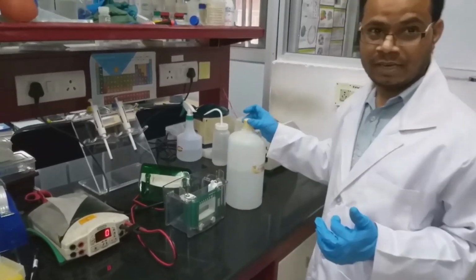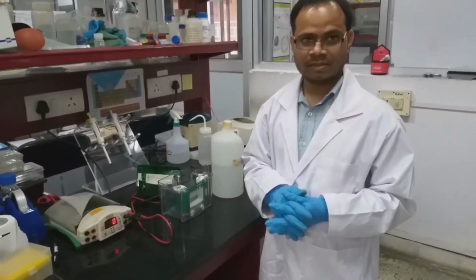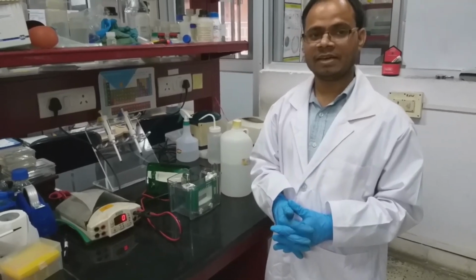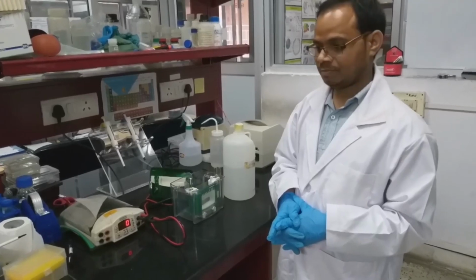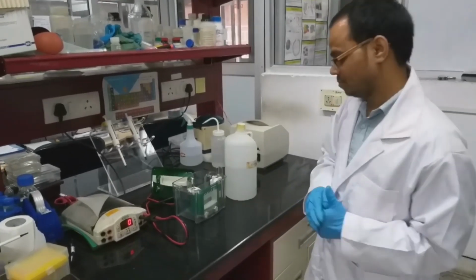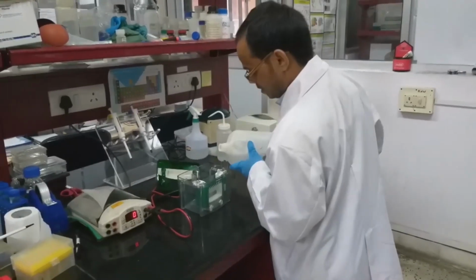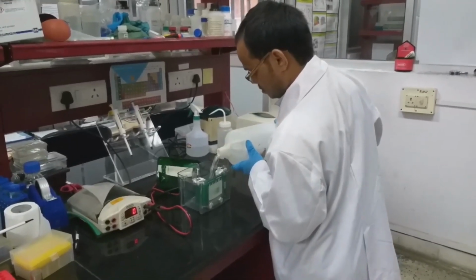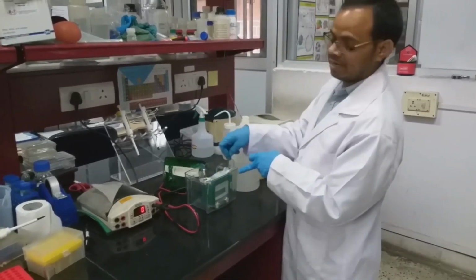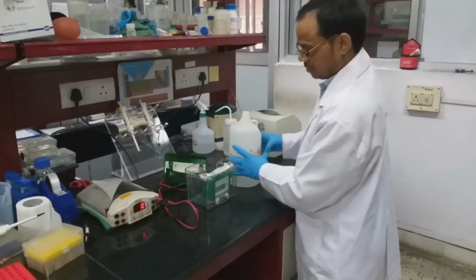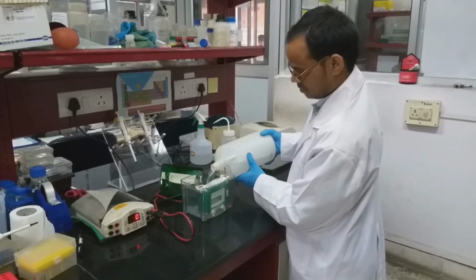The running buffer contains 15 grams of Tris, 72 grams of glycine and 5 grams of SDS for 2 liters of solution, 1x solution. So this is 1x, I already prepared. I am going to add. We added in this tank, but the main tank surrounding this one, we have to add up to the mark.